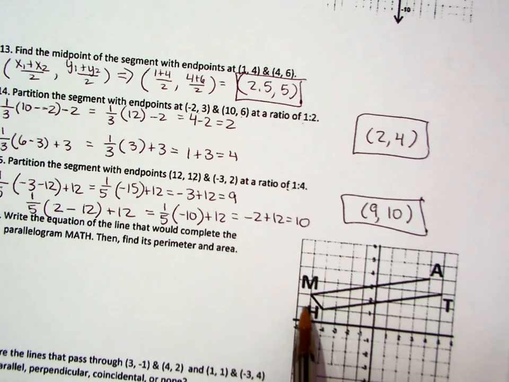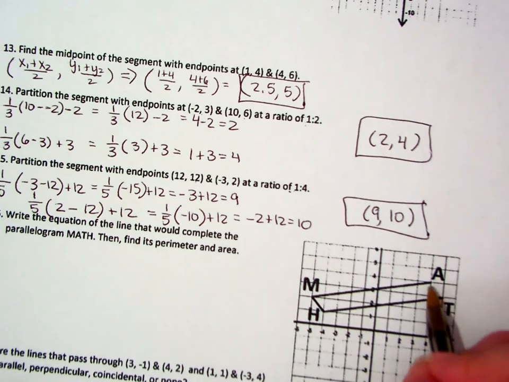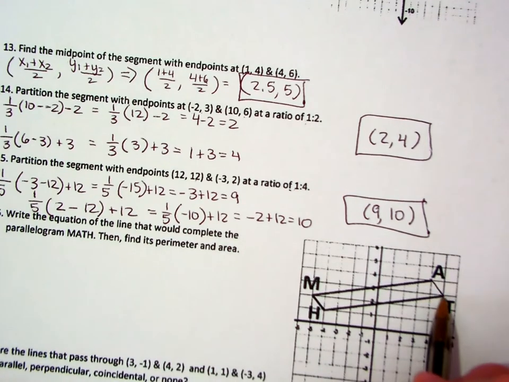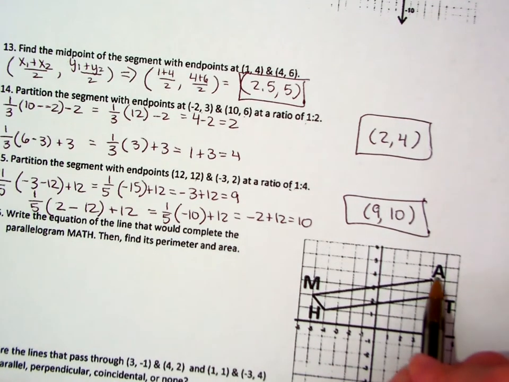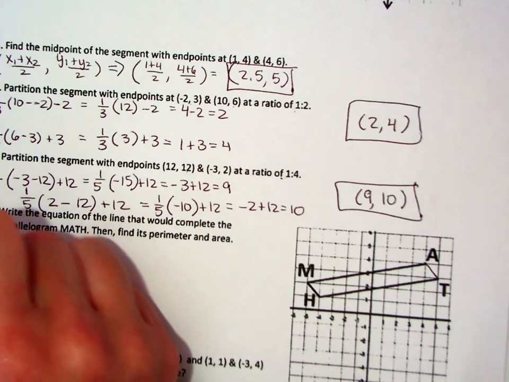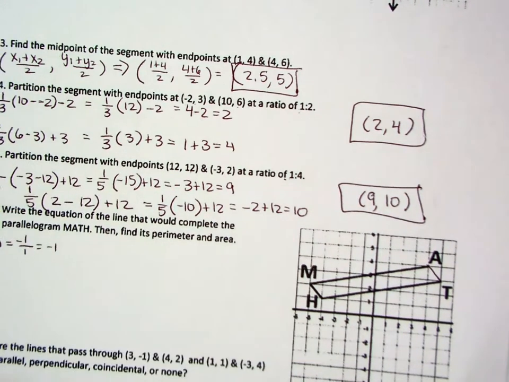From here, we're going to go down 1 over 1. So you want to repeat and go down 1 over 1, which would give you your side here. So to find the slope of this particular line right here, we would have it being down 1 over 1. We need it to be down 1 over 1, which means the slope is negative 1.